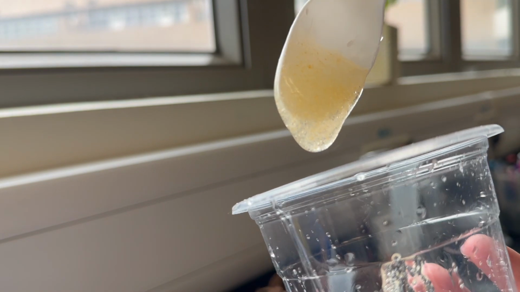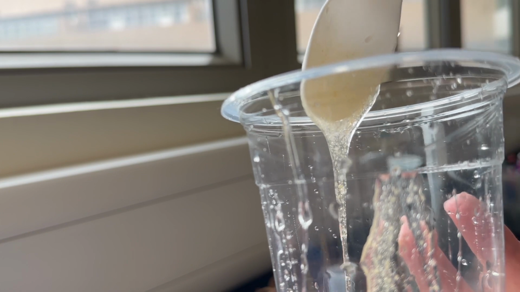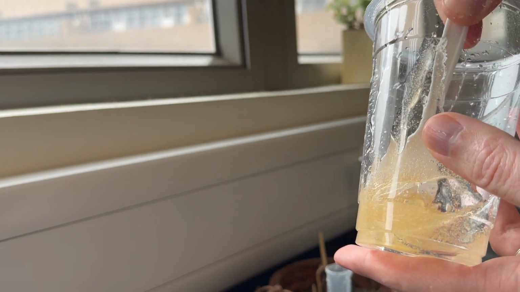They're just sitting suspended in the corn syrup. Get a close-up view of it here on the spoon. Yeah, you can see the granules still in that corn syrup, not dissolving. So the drink mix is not soluble in corn syrup. Okay, so that's the solubility test.